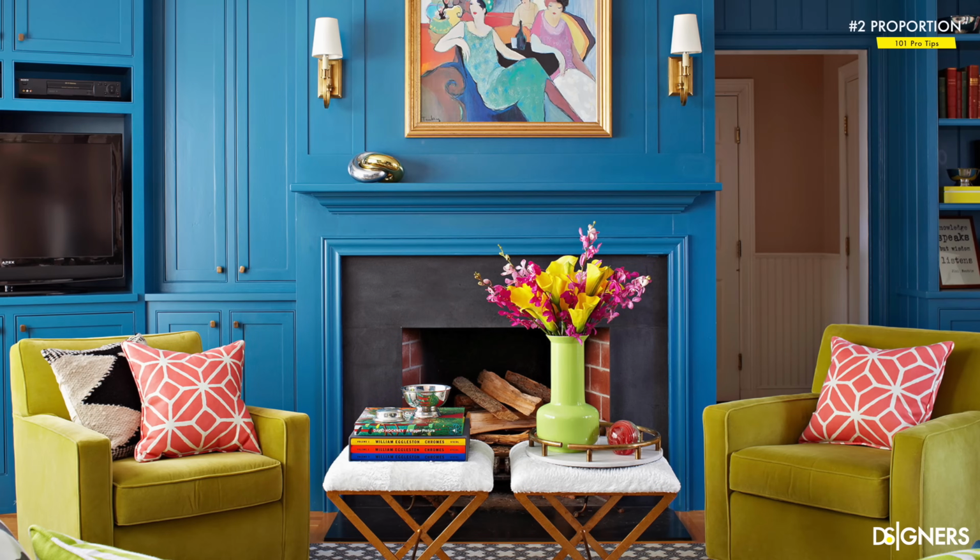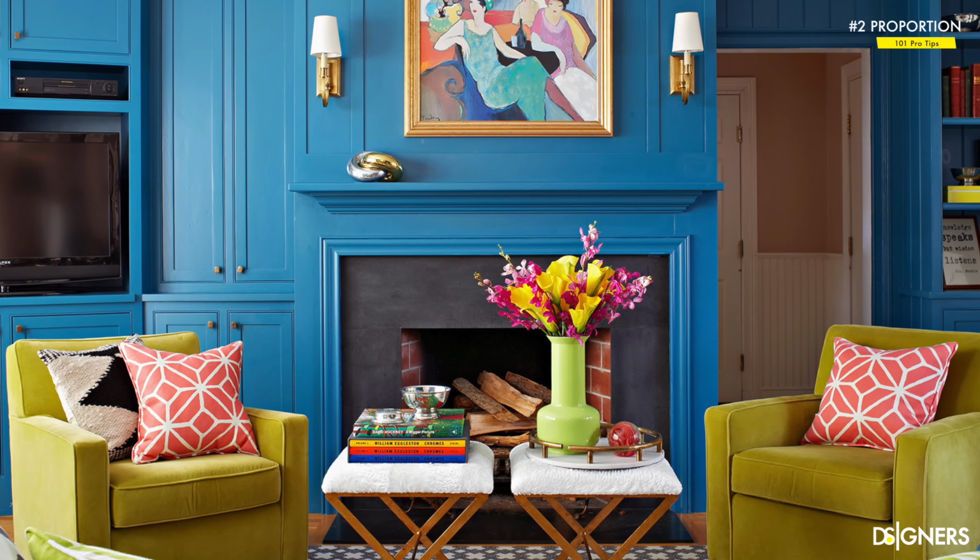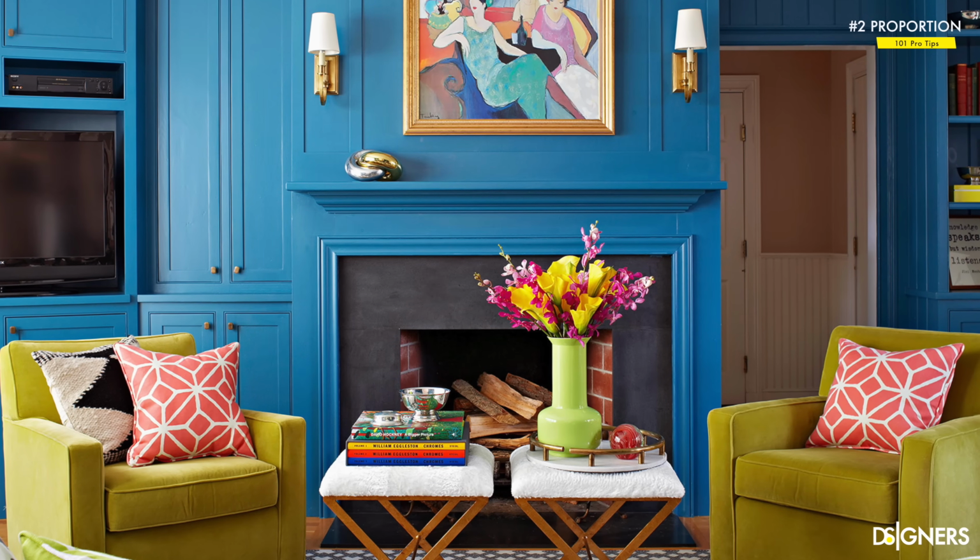To choose and balance our colors, designers use a rule to make sure the colors are proportioned to our space and to each other.